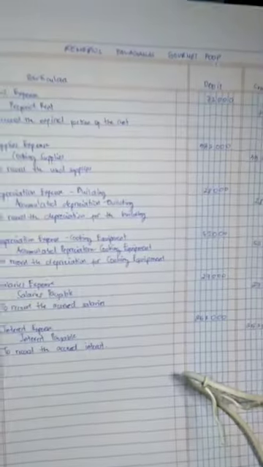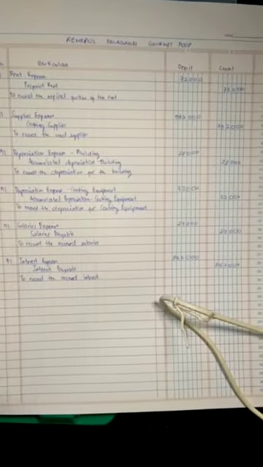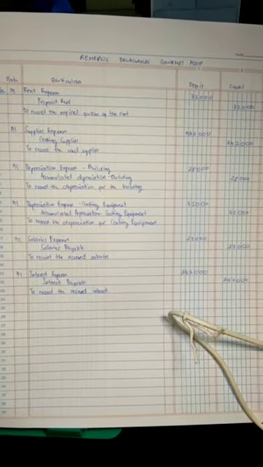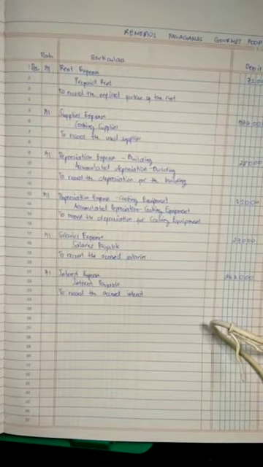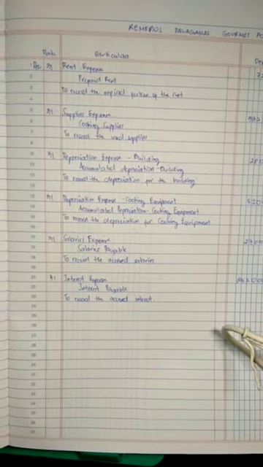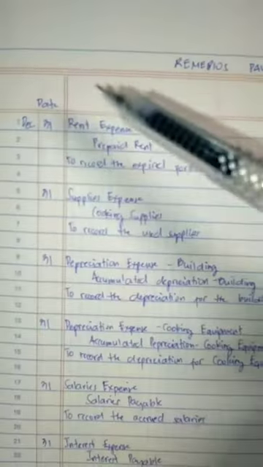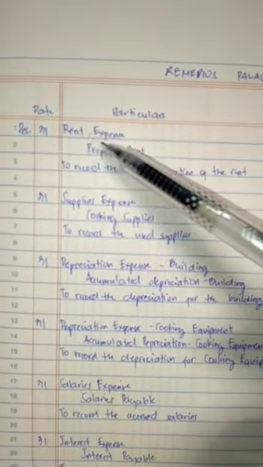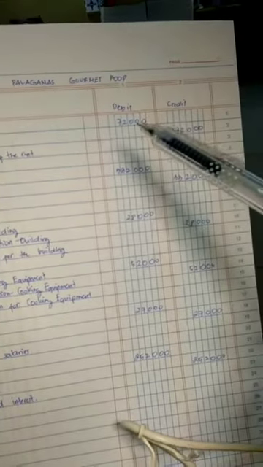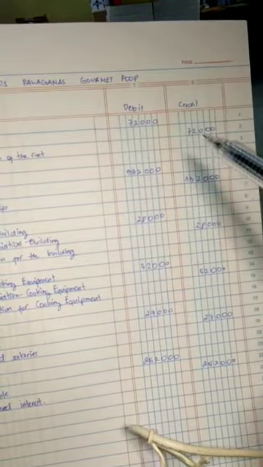For this activity, we will have the Remedios Palaganas Gourmet Food. The adjusting entries are already done, as you can see. In writing your adjusting entries, they are all the same in the basic writing in the general journal. So this is your debit, this is your credit, and this is your explanation, and then this is your debit and your credit amounts.